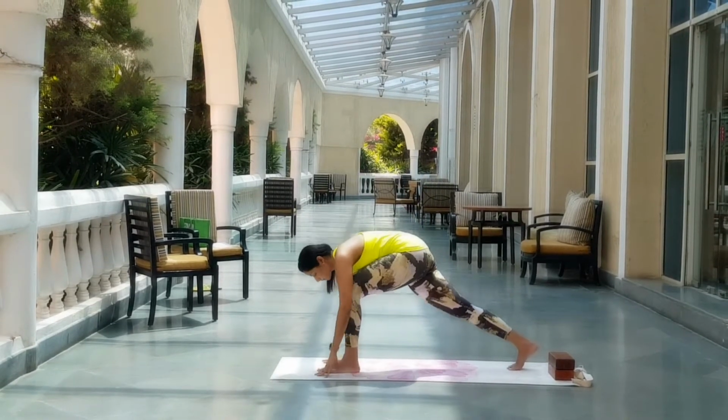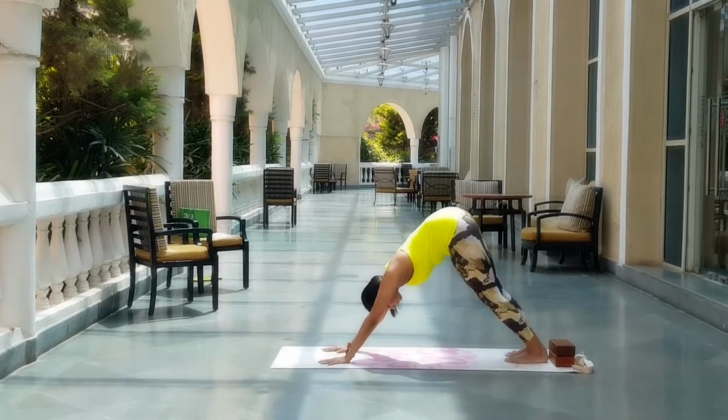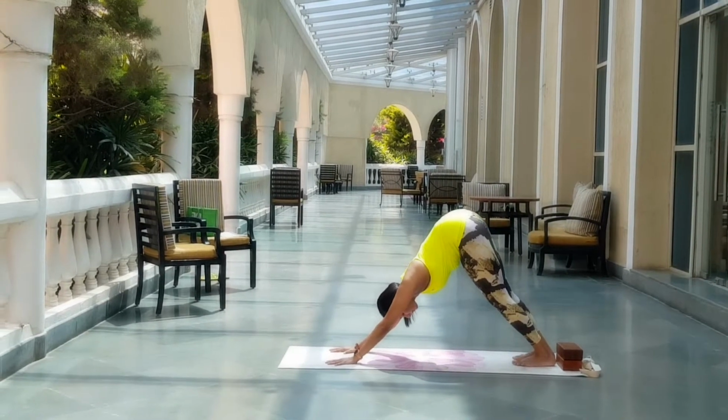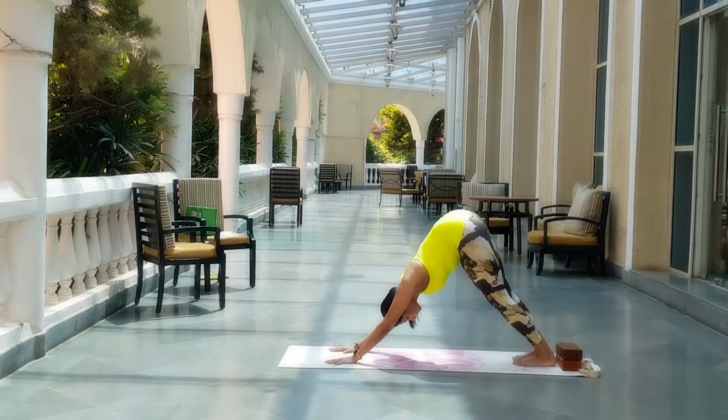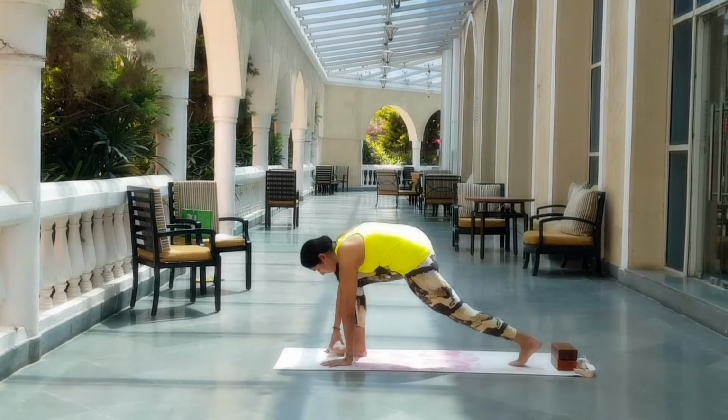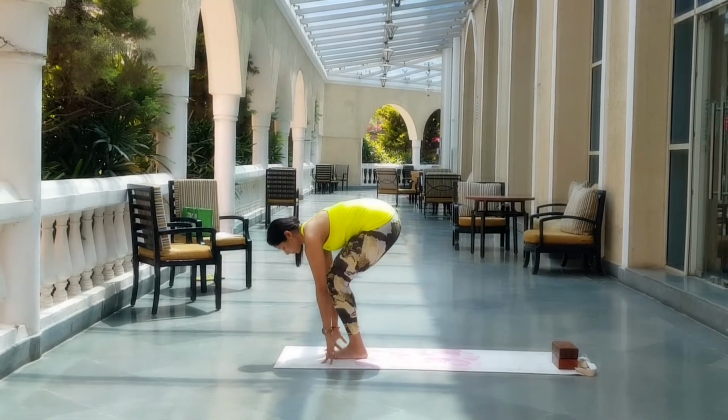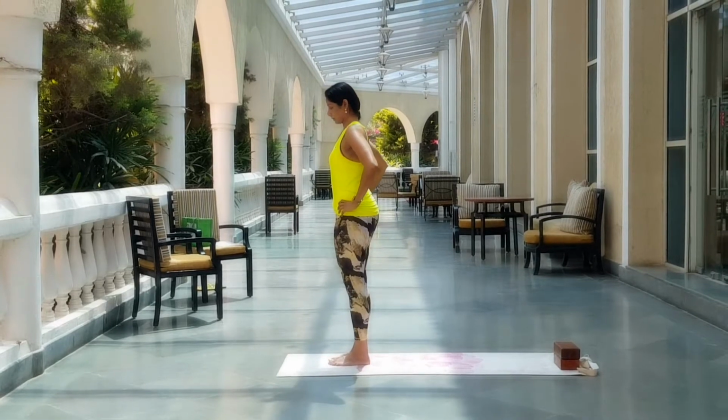And slowly release and take your left leg back to Parvatasana. And slowly step to the front and slowly come up.